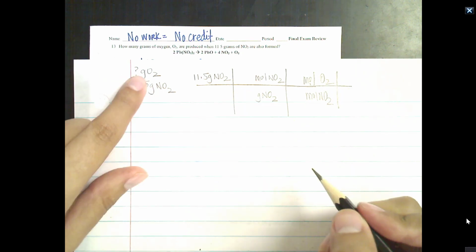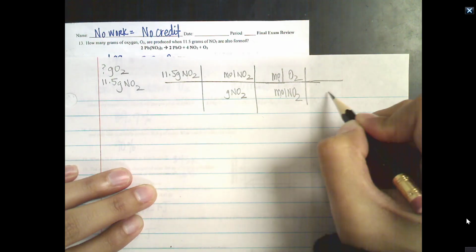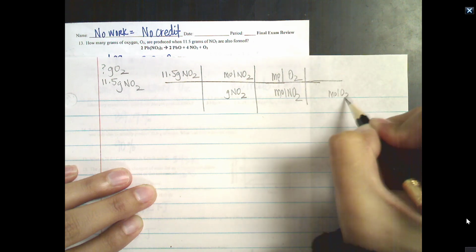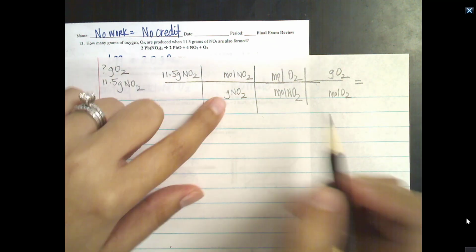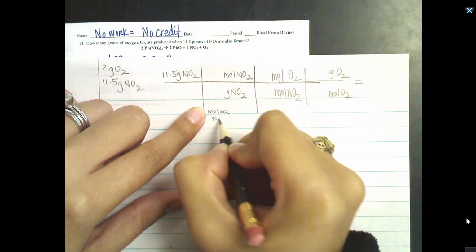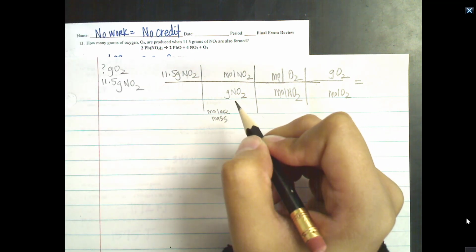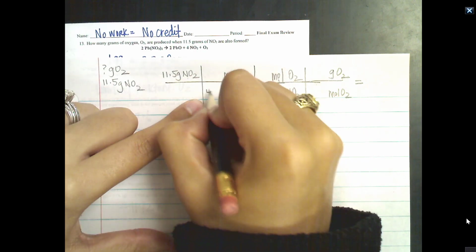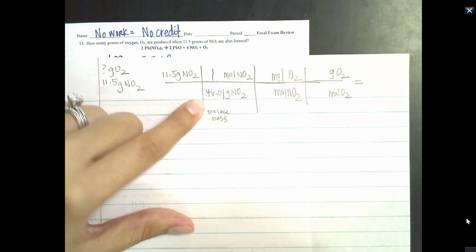But I want grams of O2, which means I will need one last step where I convert moles of O2 into grams of O2. And I fill in all these numbers. Grams is always the molar mass. So you find the mass of each of these elements on the periodic table, add them together, and you get 46.01. Molar mass is always equal to 1 mole.